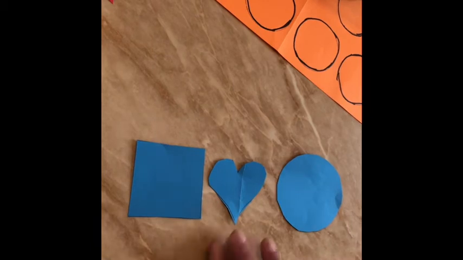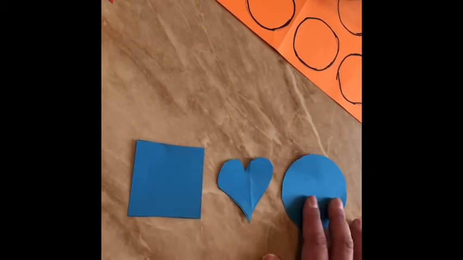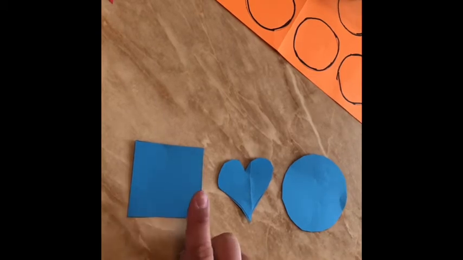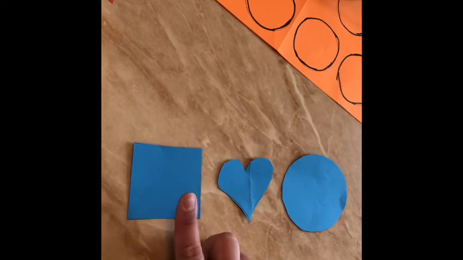Okay, so when you're running a discrete trial, you always want to have a field of 3. Okay, so you're going to present 3 different shapes or 3 different items in front of your child. So like I said, our target shape is a square, okay?